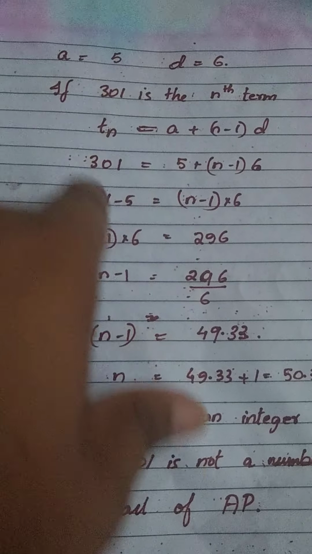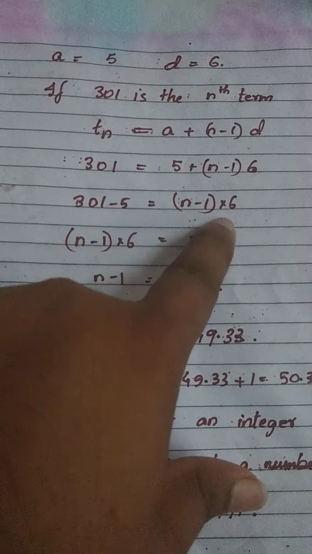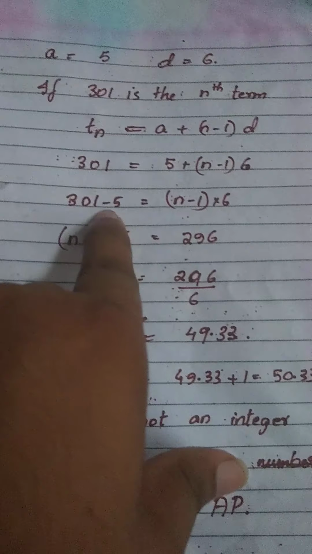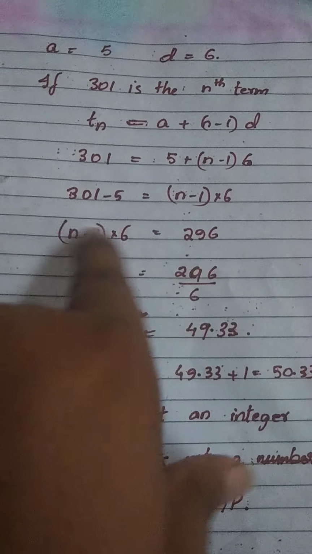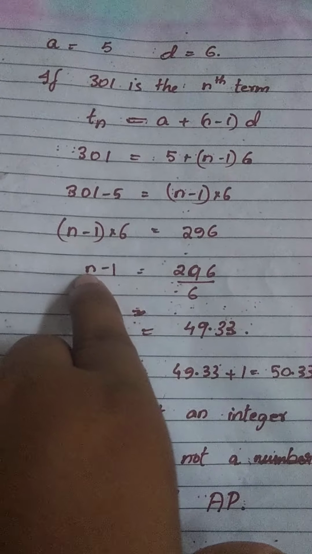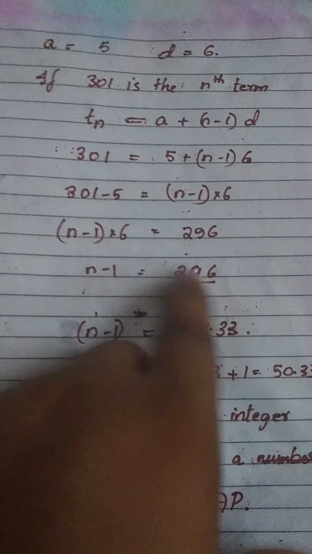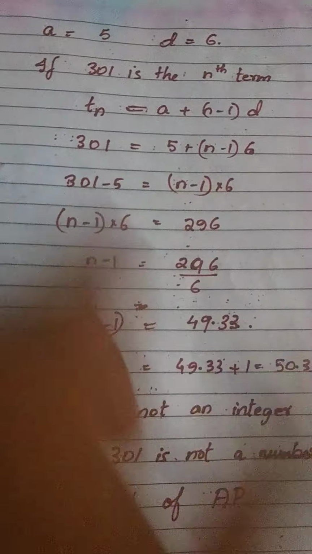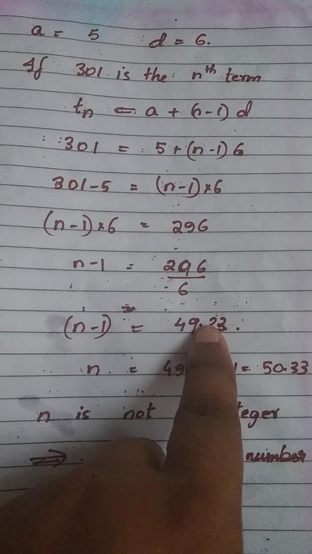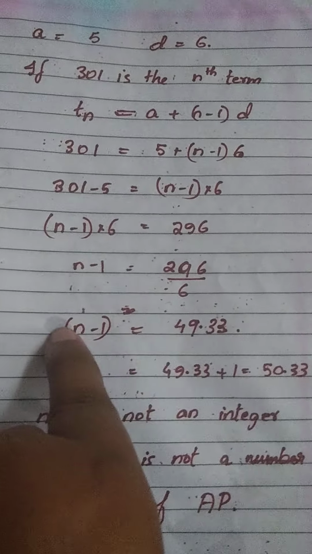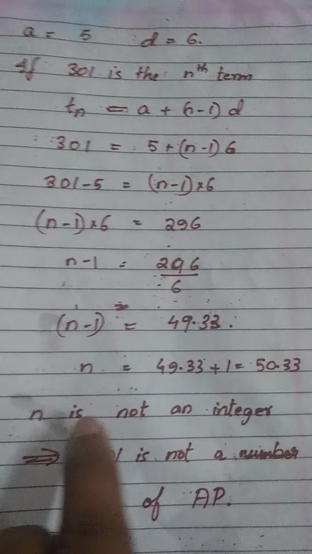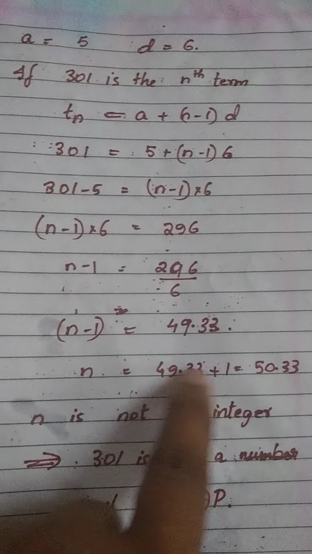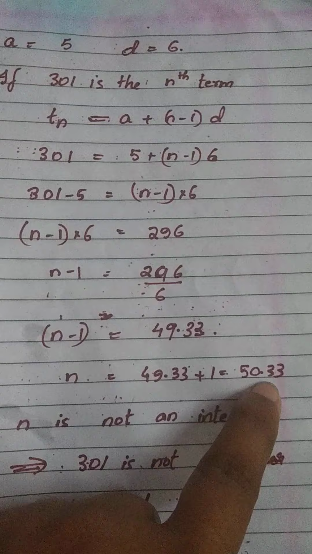5 इस साइड में आया, 301 minus 5 is equal to (n minus 1) into 6. 301 minus 5 is 296. (n minus 1) into 6 ऐसे लिखा. ये into 6 इस साइड आए तो divide हो जाएगा. तो क्या आया इधर 49.33. n minus 1 is equal to 49.33. So n will be 49.33 plus 1, 50.33.